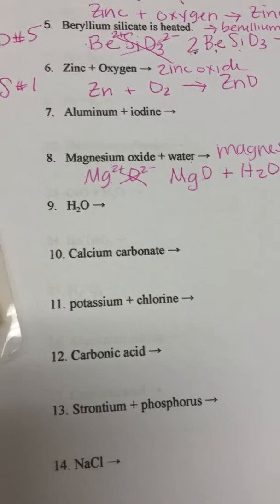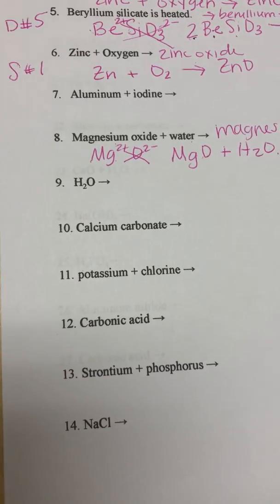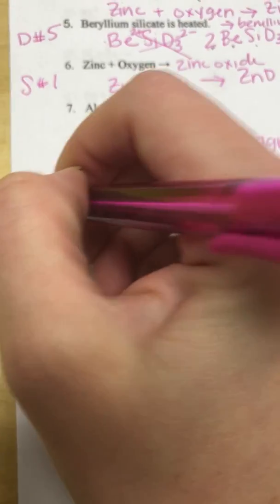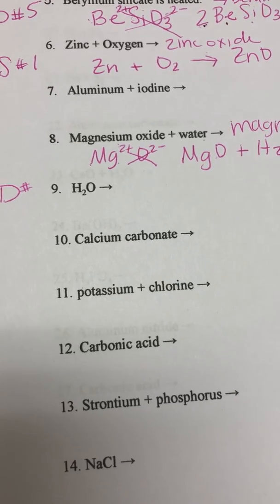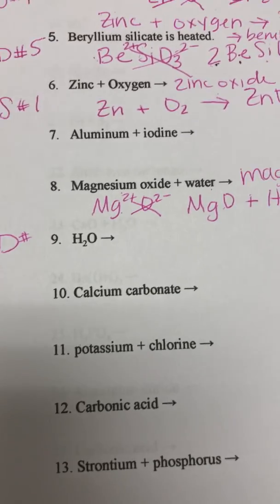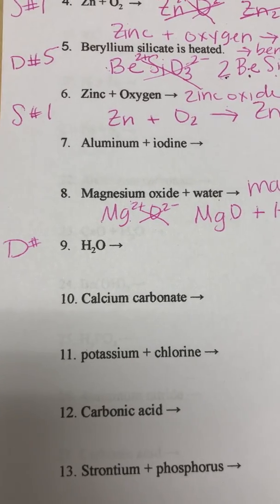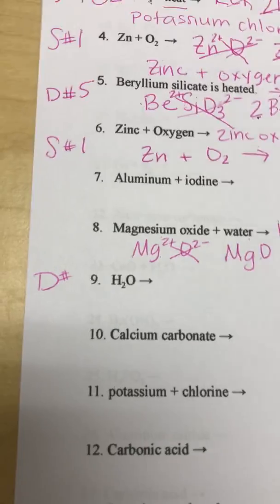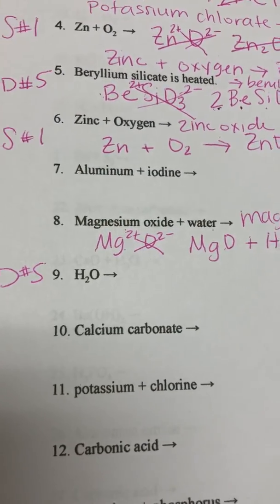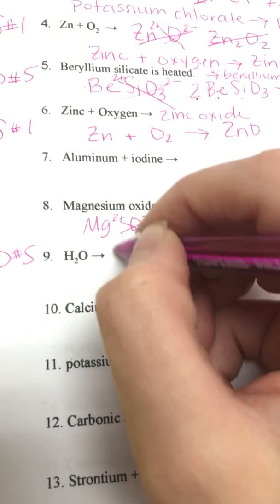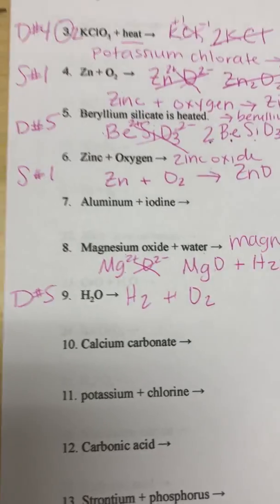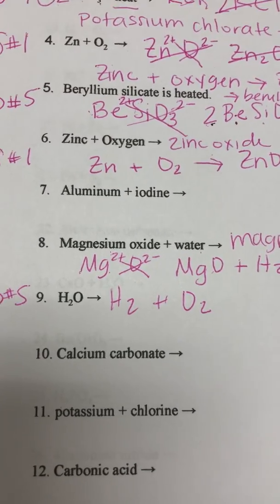Number 9, I have 1 compound that I'm starting off with, so it's going to be a decomposition reaction. Okay, it's not any type of chlorate or carbonate or acid or base, so it's just going to decompose into its basic elements. So this would be rule number 5. So my 2 elements that make up this compound are hydrogen and oxygen. They're both diatomic. They both have to have 2 subscripts.